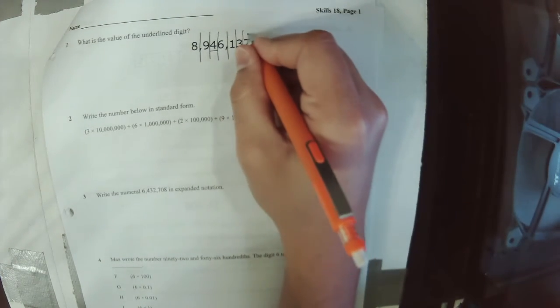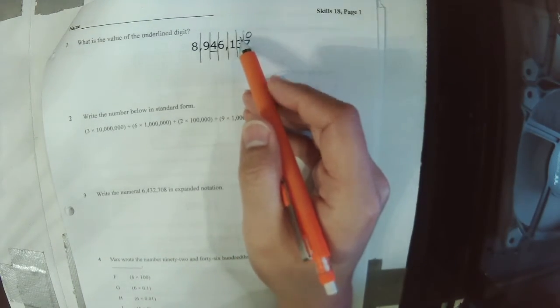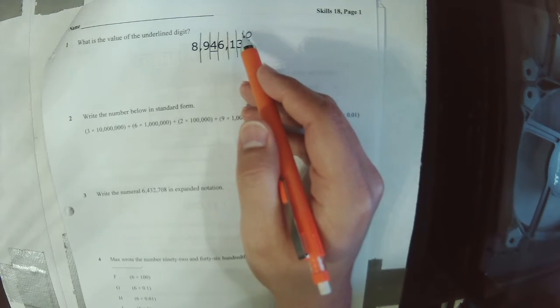There's no decimal. I'm going to start with the ones place here. What's the place value next to the ones place? Going up my place value chart, if I'm going to bigger place values, what's the place value that is bigger than the ones place? One that comes right after it.